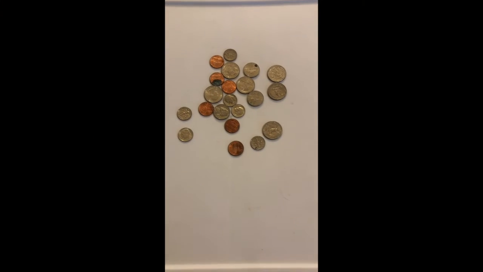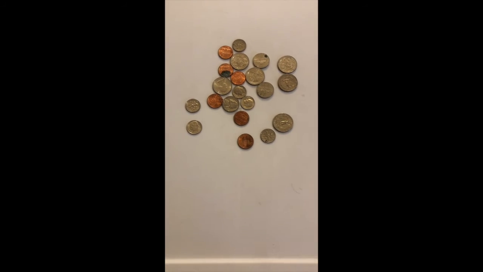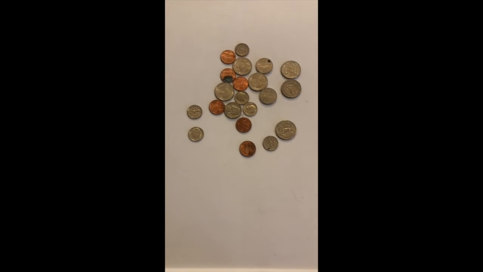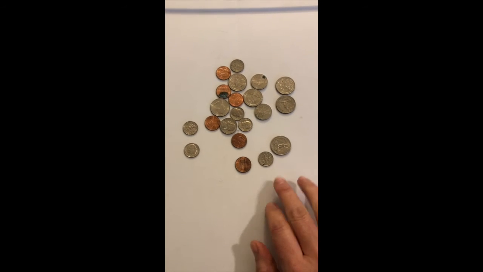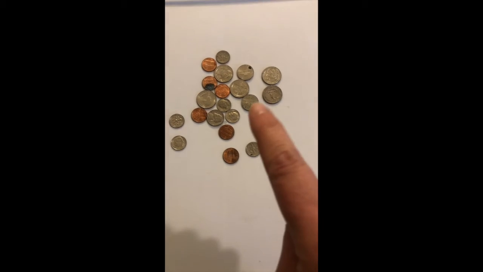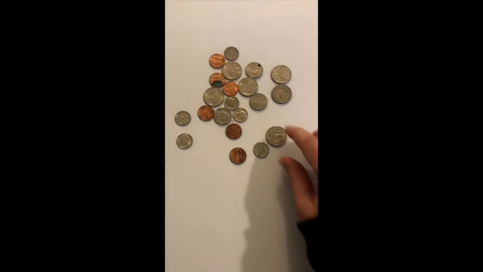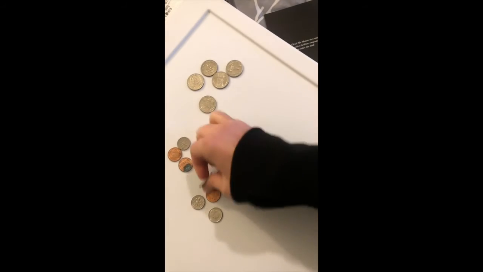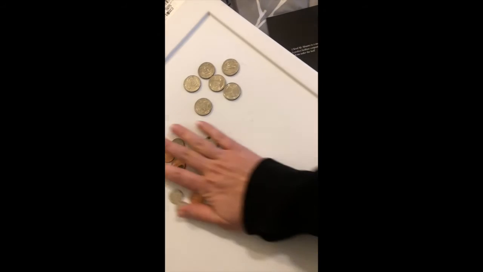Okay guys, now that we just watched the Brain Pop video, I have some coins here. And what we're going to do first, do you guys remember the rule that I taught you? Which coins we start with? Do you know? If you said yes, start with the biggest coins first, you are correct. So I'm going to separate and pull out all of my quarters. Okay? So there are my quarters. So we're going to start there.